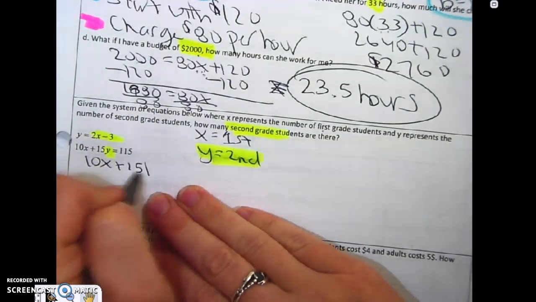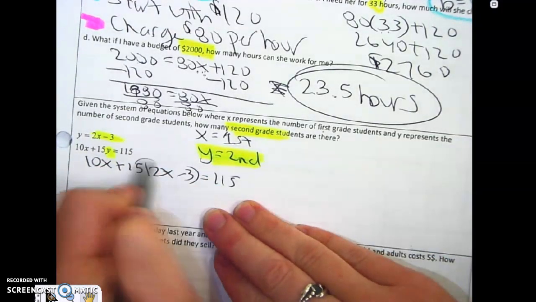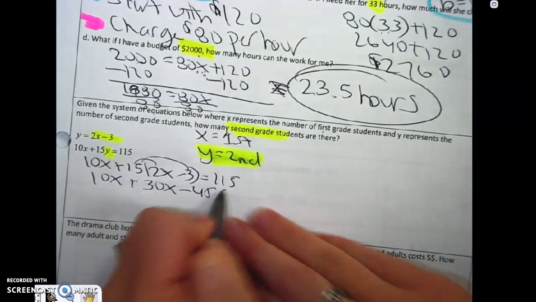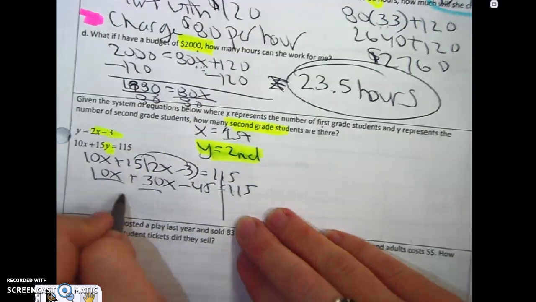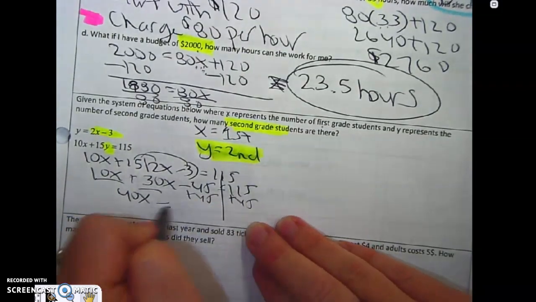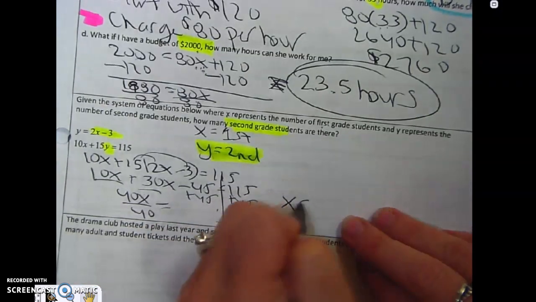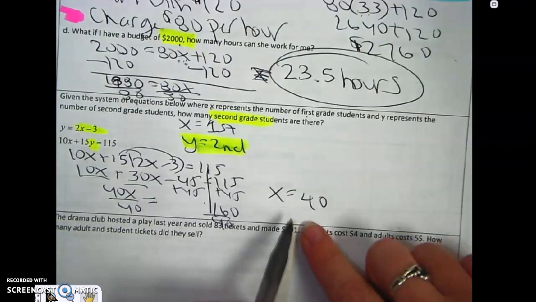10x plus 15 times (2x minus 3) equals 115. Distribute, distribute. I don't think you're going to have a hard time from this point on. Make sure you're solid in solving for x. These are the same. Put them together and add 45. 40x equals 160. Divide by 40. x equals 4.